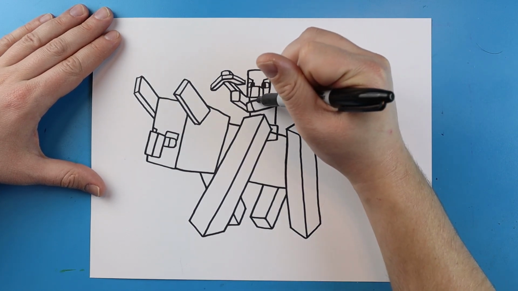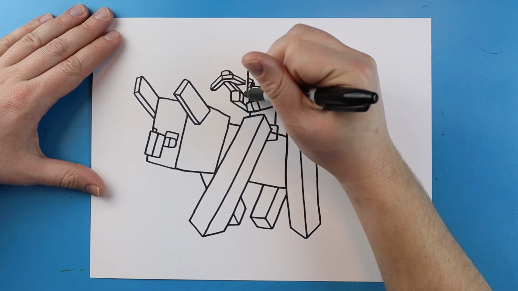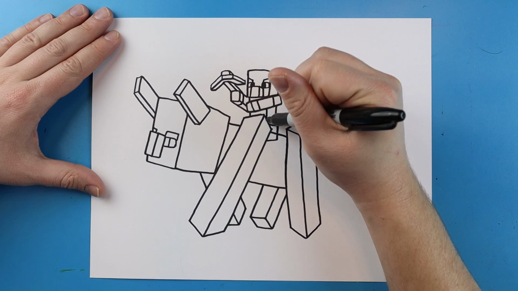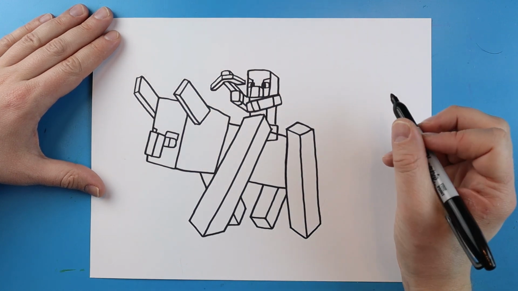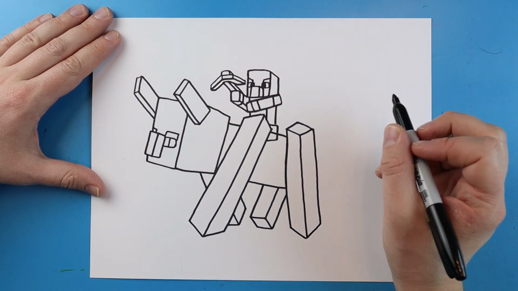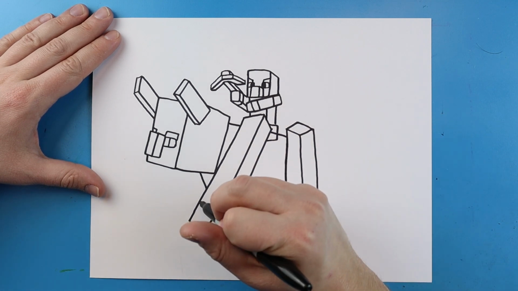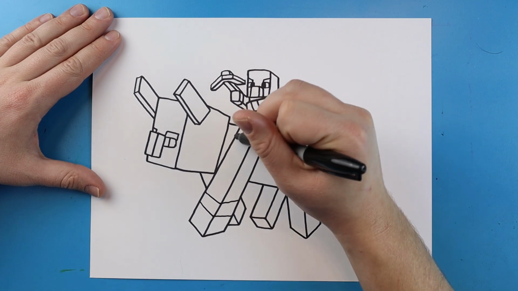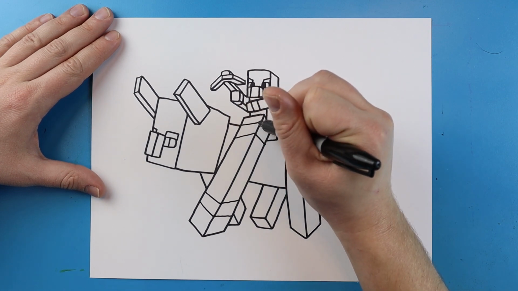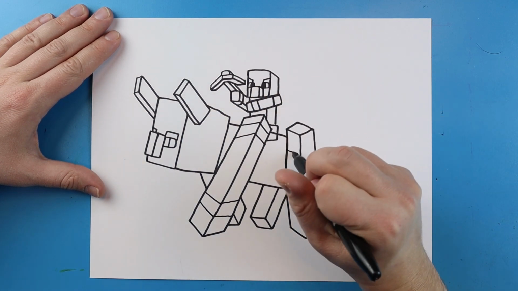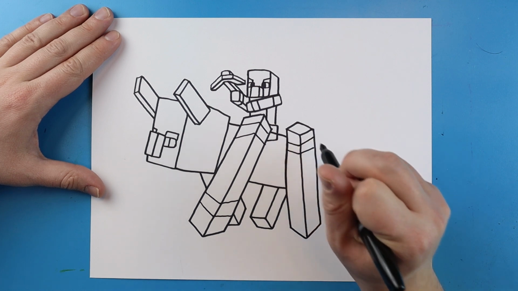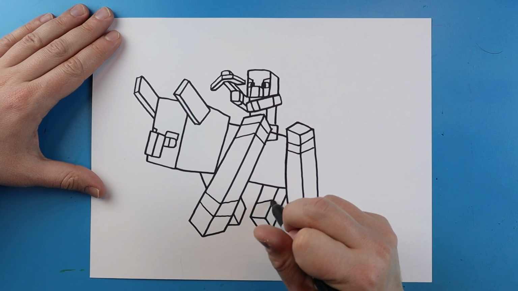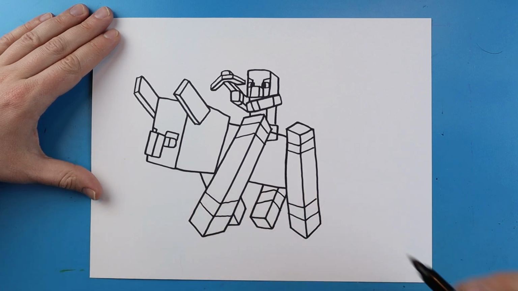Then for some details, I'll add a couple little lines here for the arms. I'll add a little line down here for the body. Then on our Ravager, I will just add a few little detail lines on here, just to make it look a little bit more realistic. So we'll add a few little lines on here. We're just making some little diagonal lines around the top and the bottom of the legs.